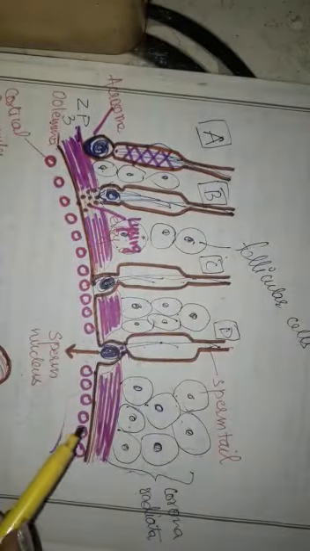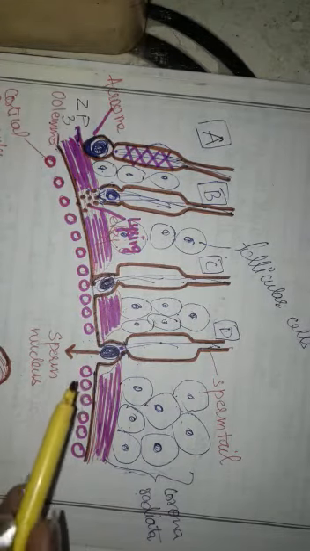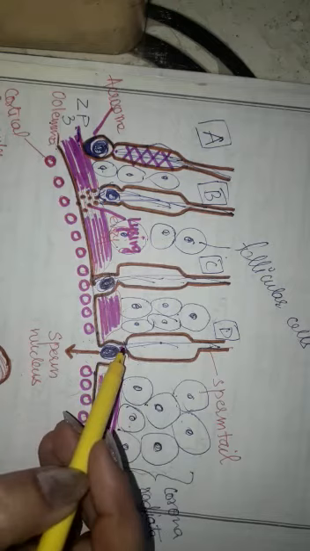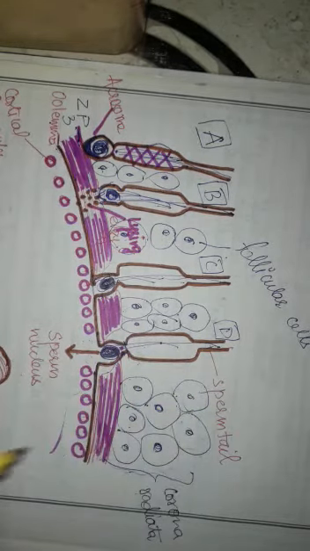The entry of sperm nucleus, only this. The middle piece and the tail do not enter the egg.